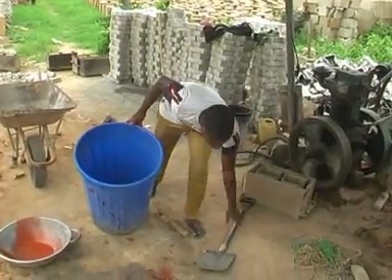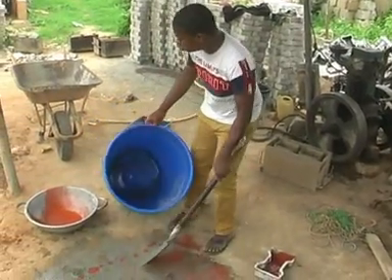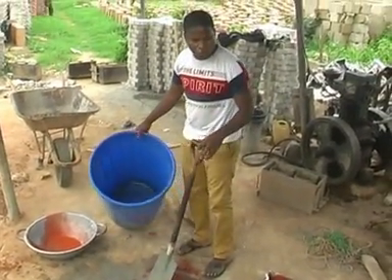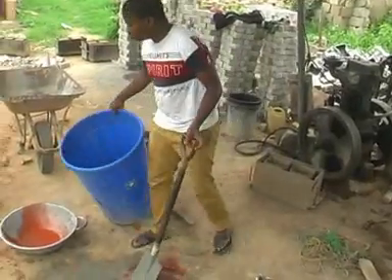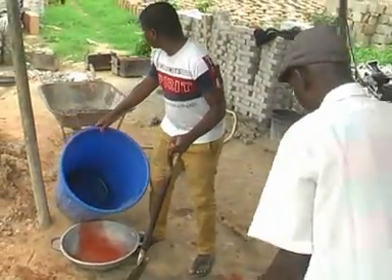The exercise: we are going to wash all the tools used. We are going to wash them properly.